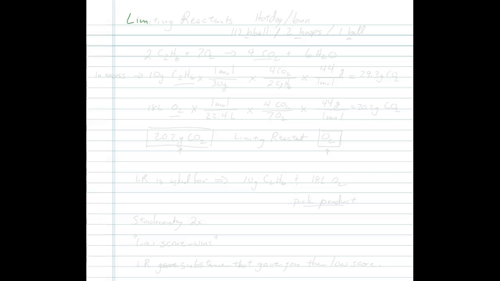This is a lesson on limiting reactants. Limiting reactants is when you're given two or more reactants and you are asking how much of something can be produced, or what runs out first.